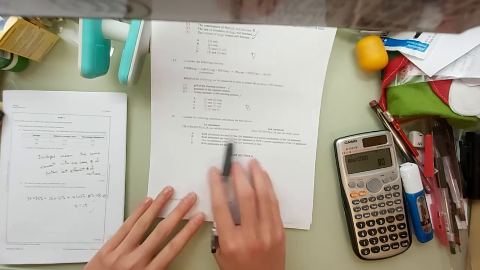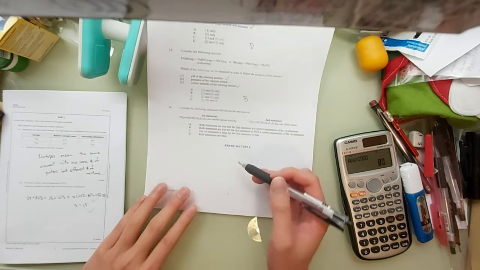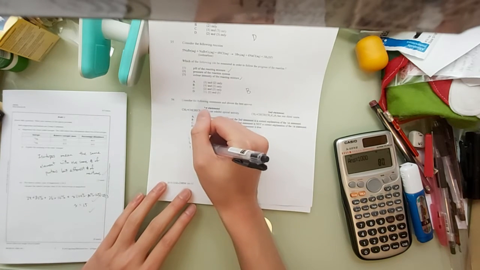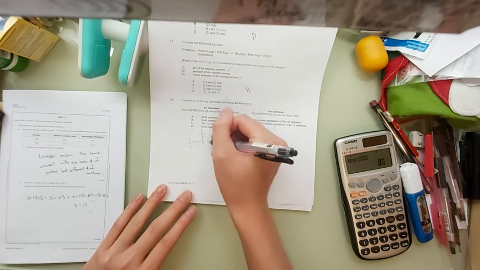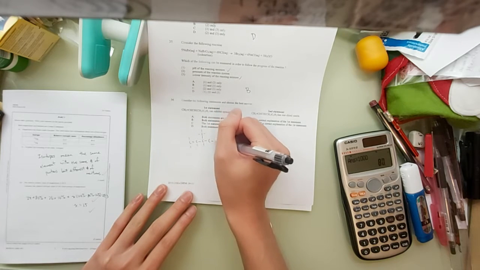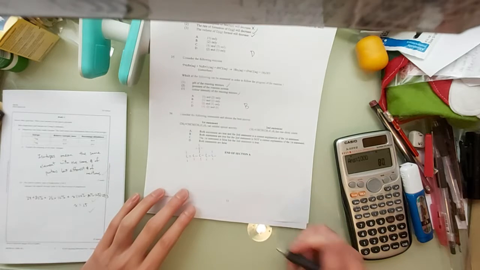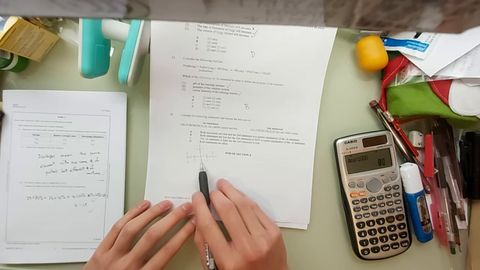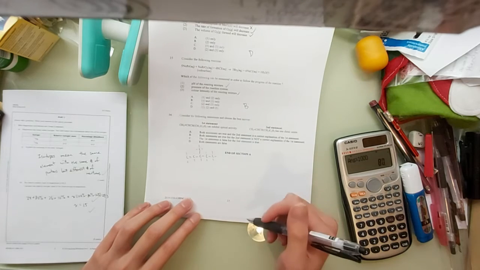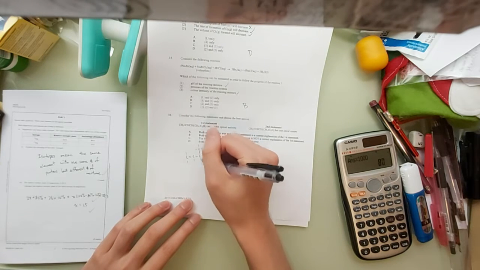Okay, consider the following statements and choose the best answer. Okay, I need to draw this out. So, this thing, H, CH, and then C, 1, 2, 3, and then C2, yep, okay. This can exhibit optical activity, yes, because there's a chiral carbon here.